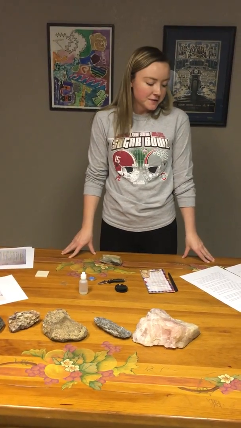So learning new skills can be very useful, and with the help of these instructions, you're now able to identify common minerals.